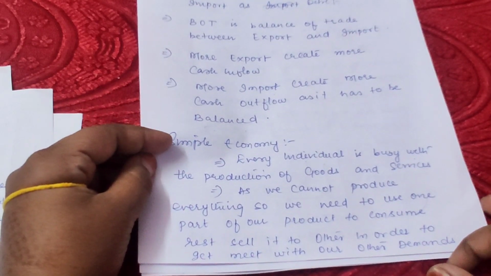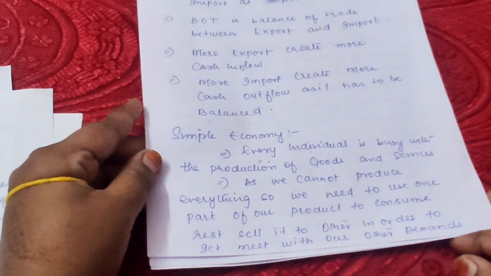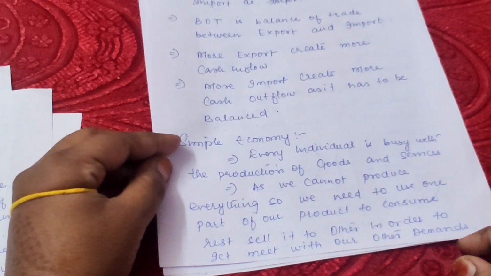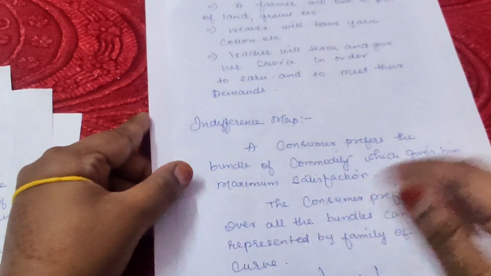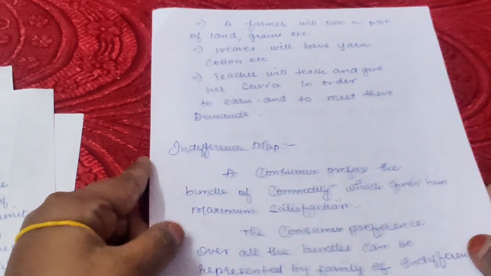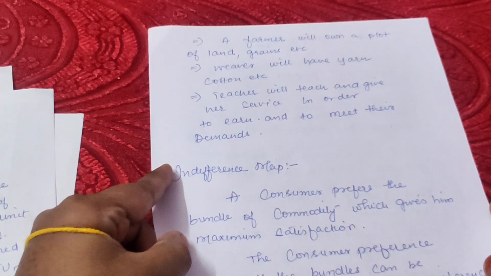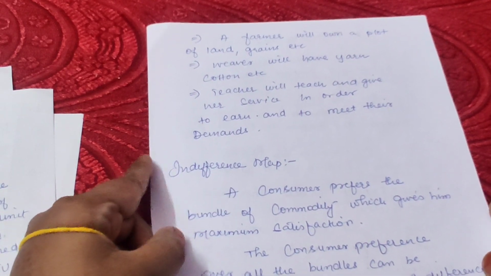Simple economy is that every individual in the economy is busy with certain production of goods and services, as we cannot produce all the things by ourselves. So whatever we produce, we have to sell some of the units in order to meet our other demands. Example, the farmer will have a land and some crops, whatever he produces, a unit he will keep for himself, and the rest he will sell in order to meet other demands. Same with the weaver and same with the teacher.